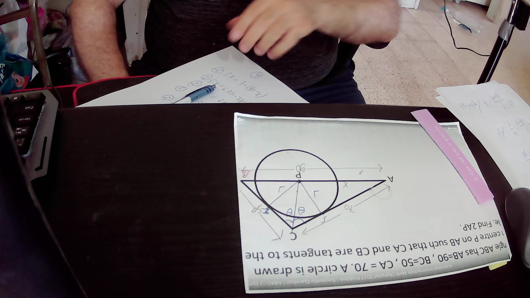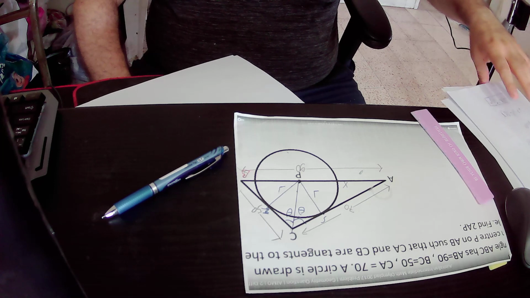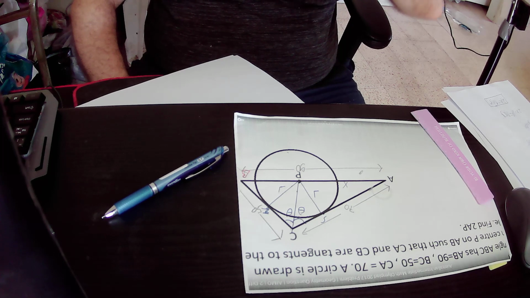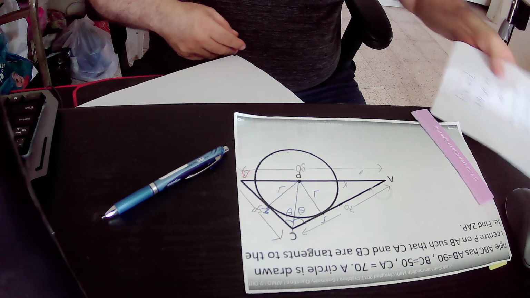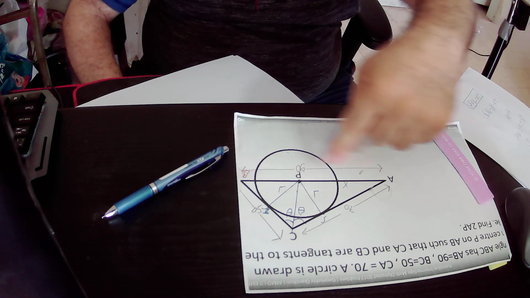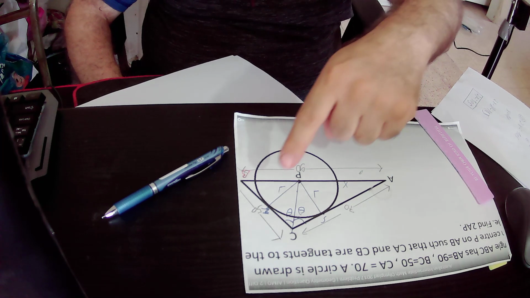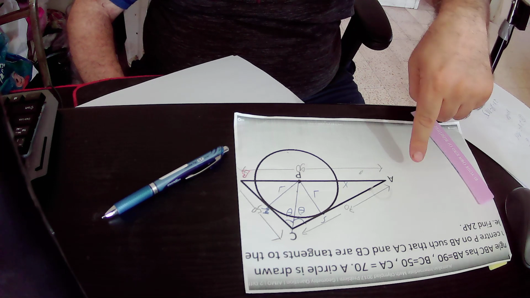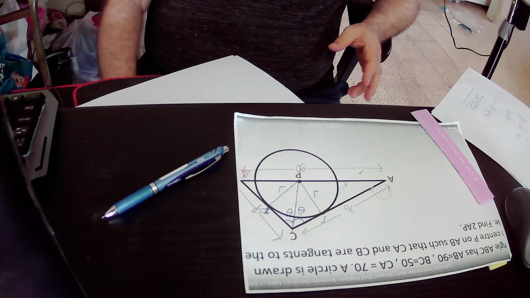So we can summarize the lecture. We wanted to find the value of 2 times AP, when we already know that in the triangle ABC, the value of AC is 70 units, the value of BC is 50 units, and the side AB is 90 units. And we have a circle.